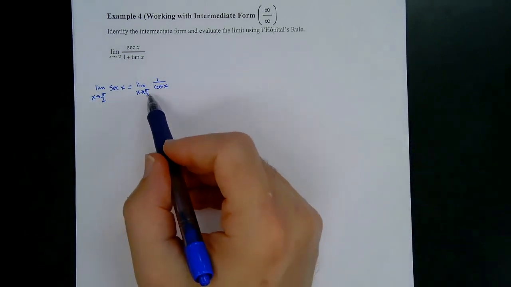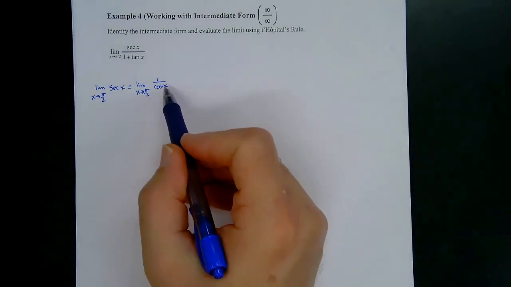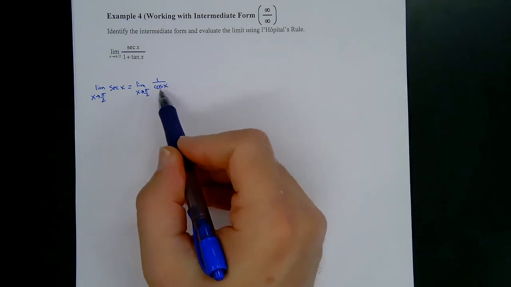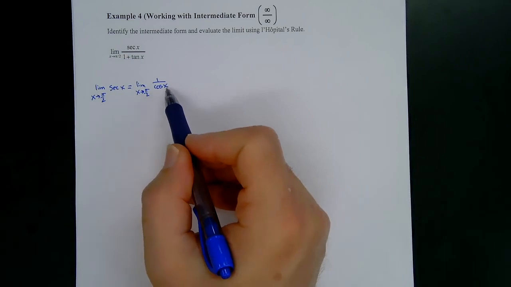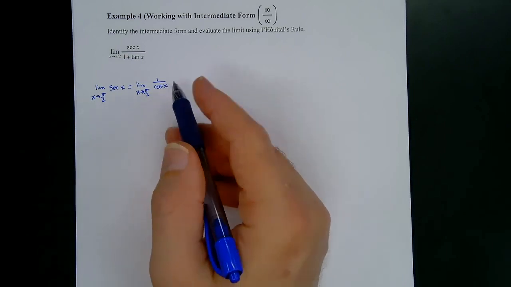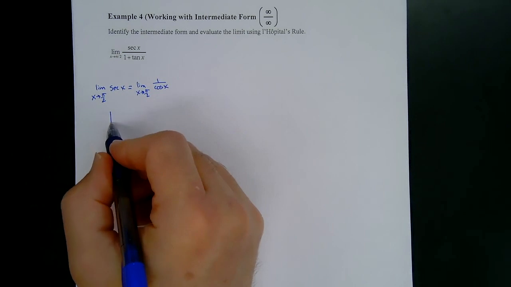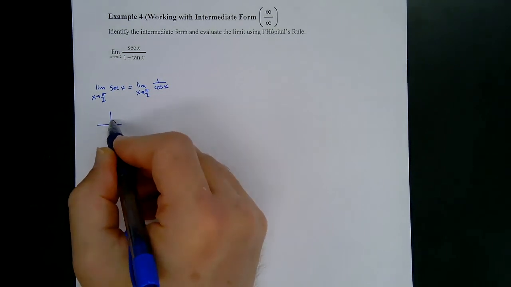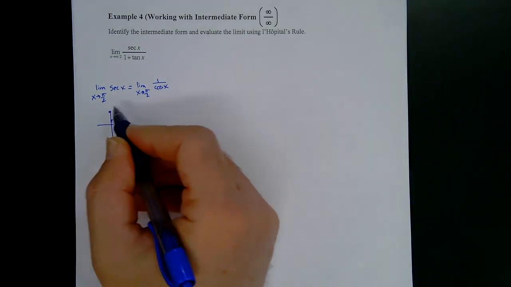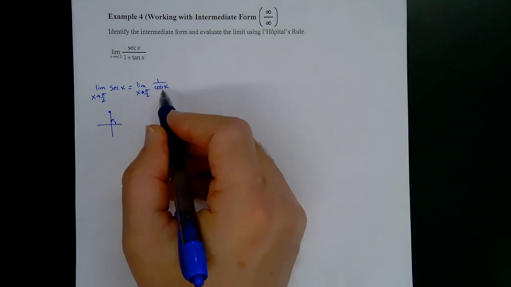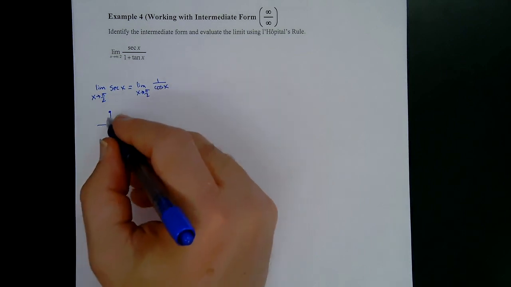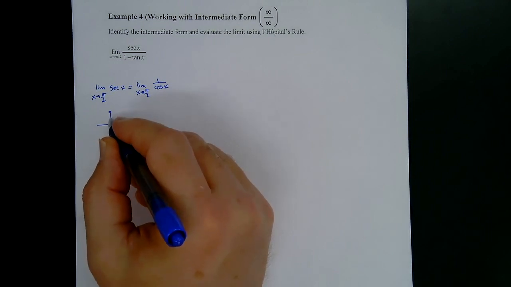And so as x approaches pi over 2, let me draw it, which would be this angle right here, okay? Your cosine is x over r, and your x is getting closer and closer and closer to 0.